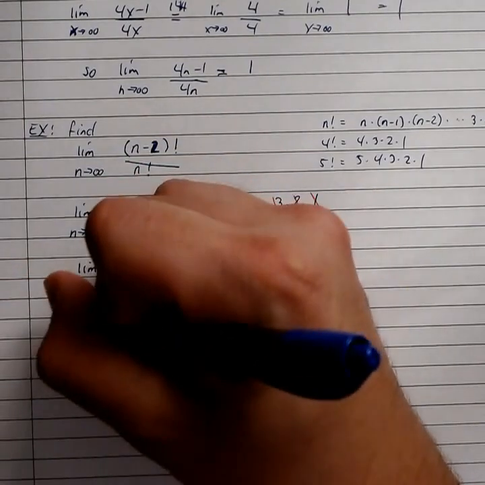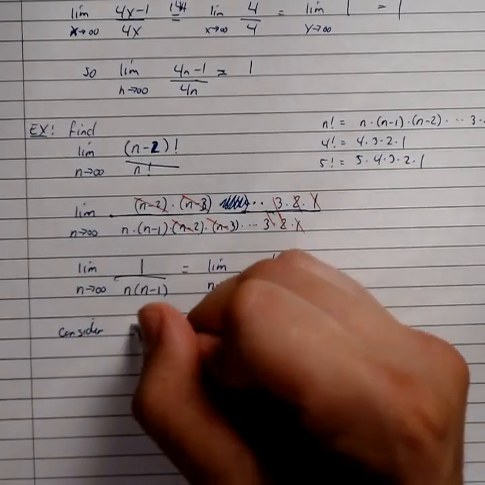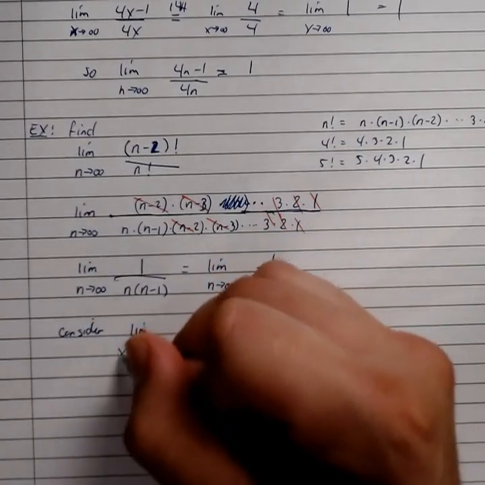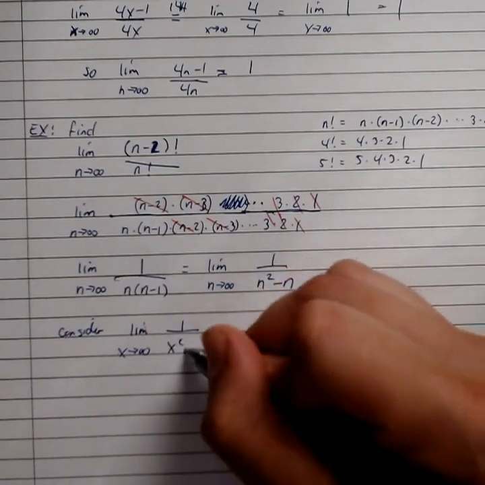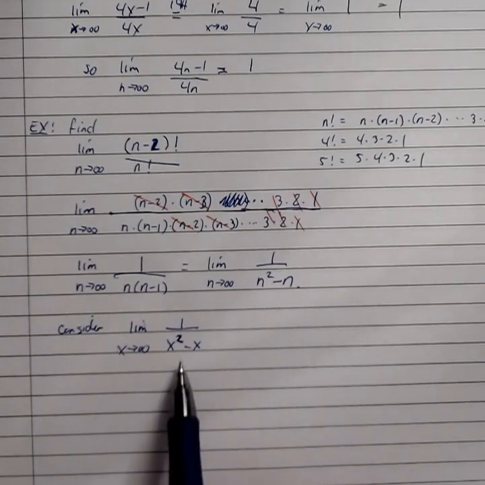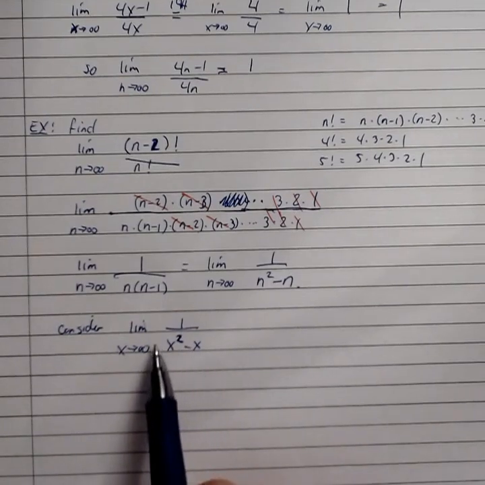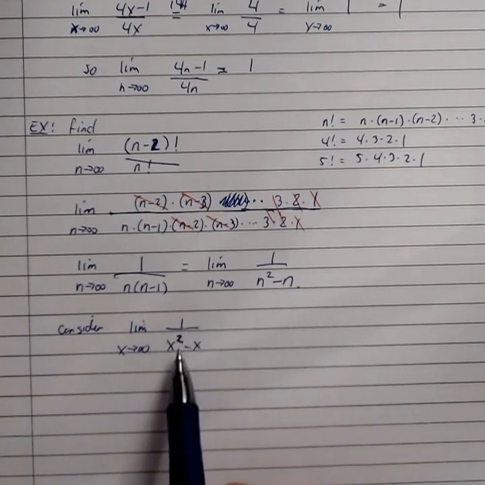So now consider the continuous version of this. Let's consider the limit as x approaches infinity of 1 over x squared minus x. Here, as x approaches infinity, this approaches infinity. And as this approaches infinity, 1 over this will approach 0.